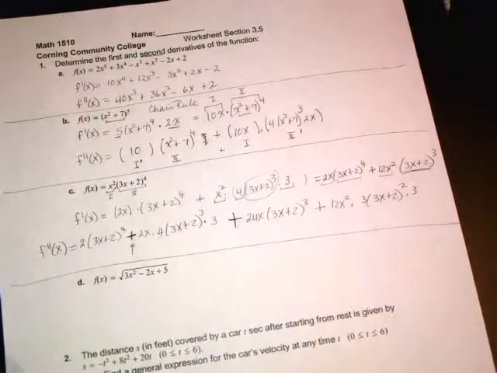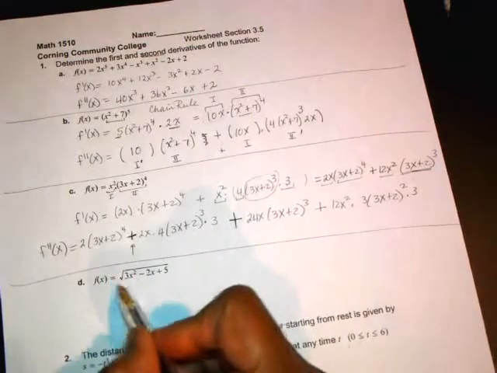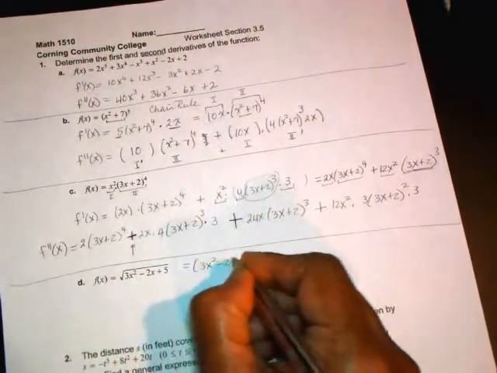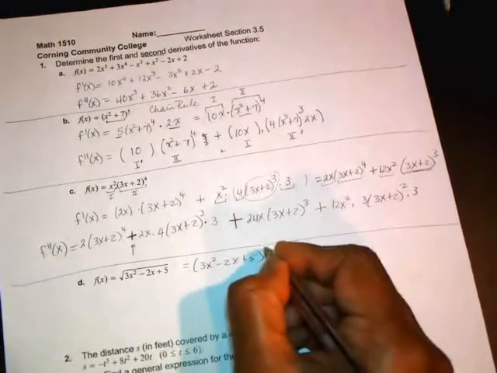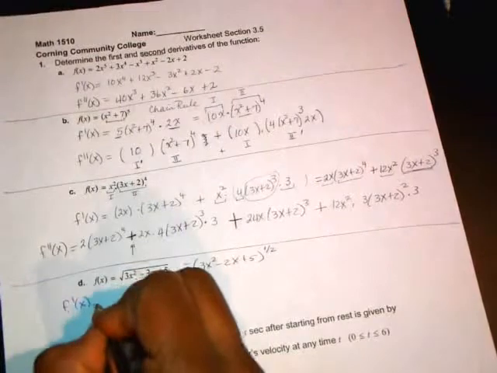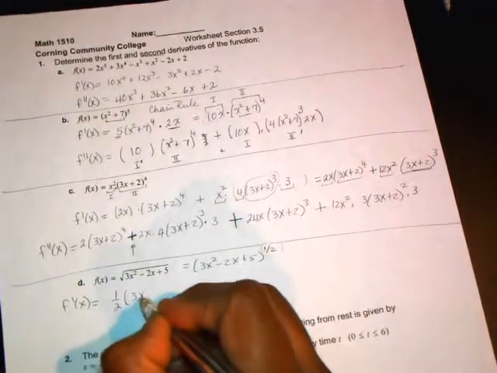Alright, the next question, we have a square root and stuff inside it. So we're going to first rewrite it as all of this stuff raised to the 1/2 power. F prime of x, chain rule, the half comes down. Don't mess with the inside yet.